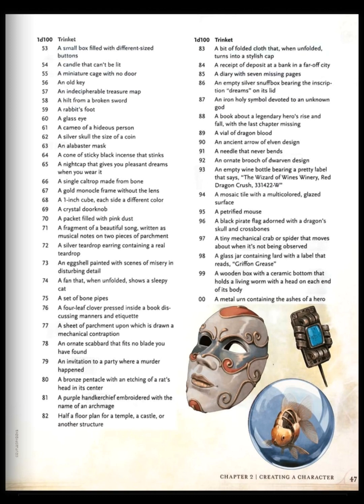So, who wants a sheet of parchment upon which is drawn a mechanical contraption? Sounds cool. Or maybe you want an ornate scarab that fits no blade you have found. You can get an invitation to a party where a murder happened. A bronze pentacle with an etching of a rat's head in the center. No thanks. A purple handkerchief embroidered with the name of an archmage. Could be an adventure plot.